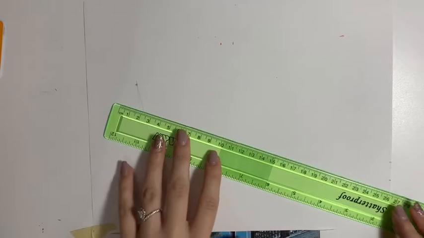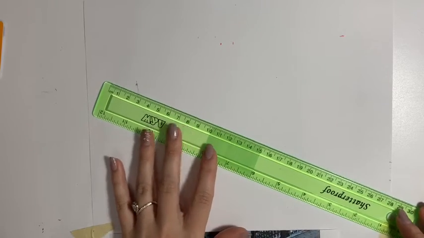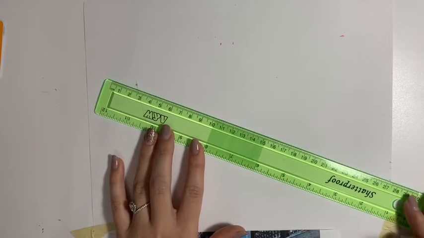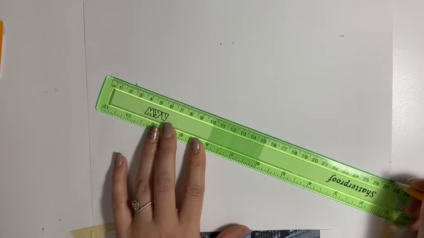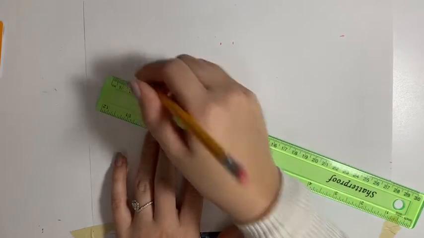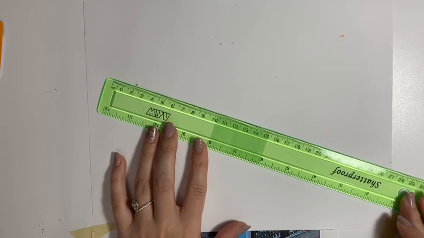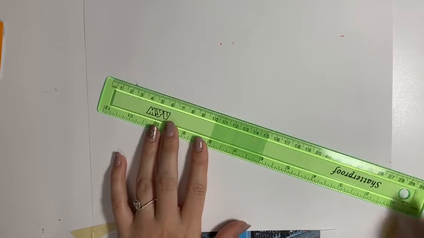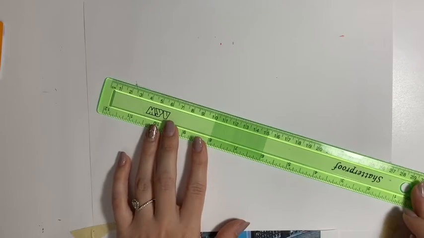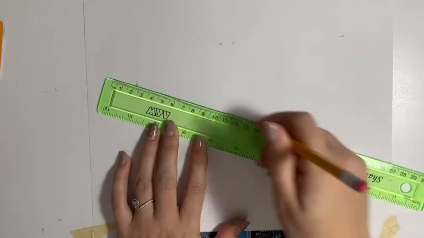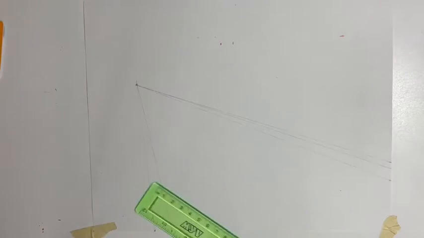All right, using our vanishing point now and using our straight edge, what we're going to do is connect these points to our vanishing point. So remember, vanishing point is always important. And I'm doing this all in one point perspective. So I'm just bringing it all the way, since these are horizontal lines, to that vanishing point. Just like that. Bring that there. Just like that. Bring this here. And just like that. All right, so it's starting to look like a road.